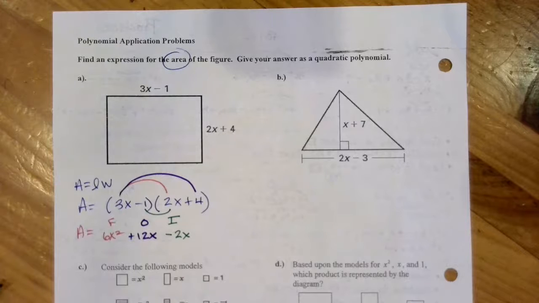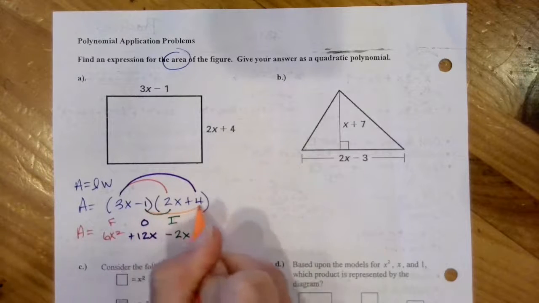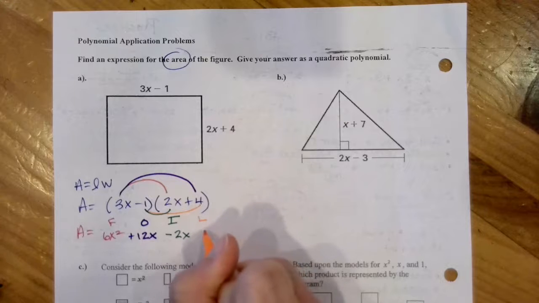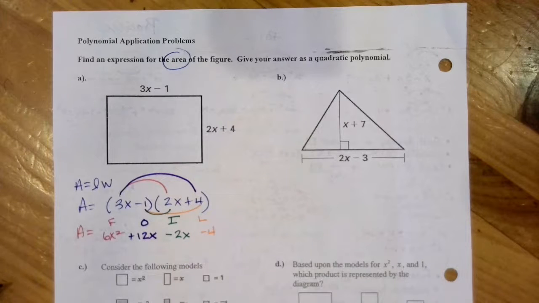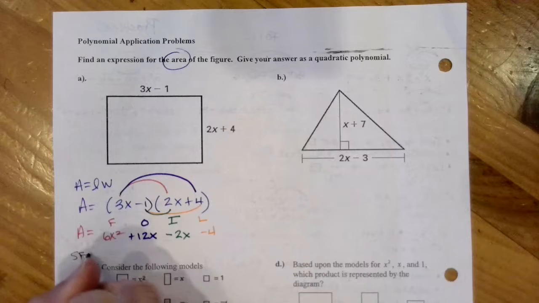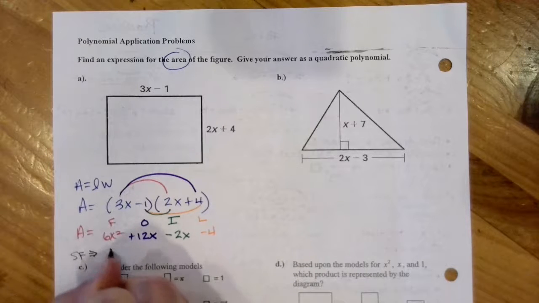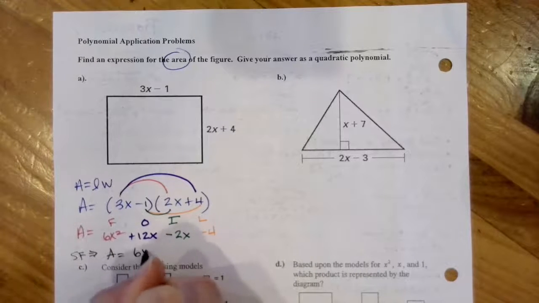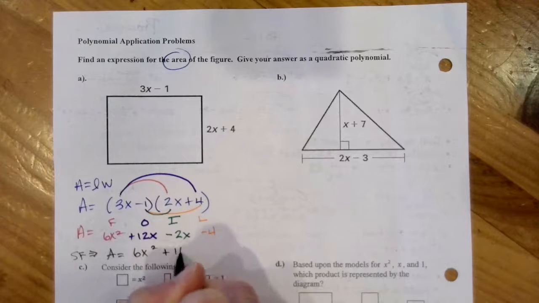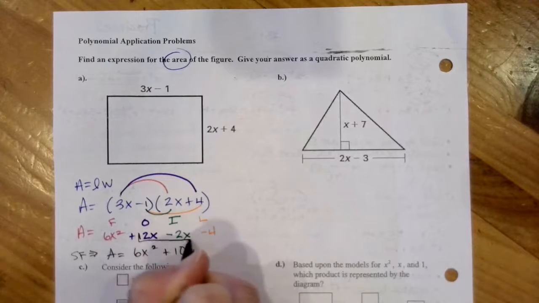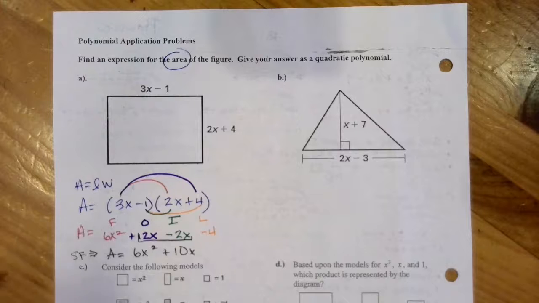And my last term is going to be negative 1 times 4, which is minus 4. So my answer in standard form is going to be that my area is equal to 6x squared plus 10x, because I'm going to combine my middle two terms, and then minus 4.